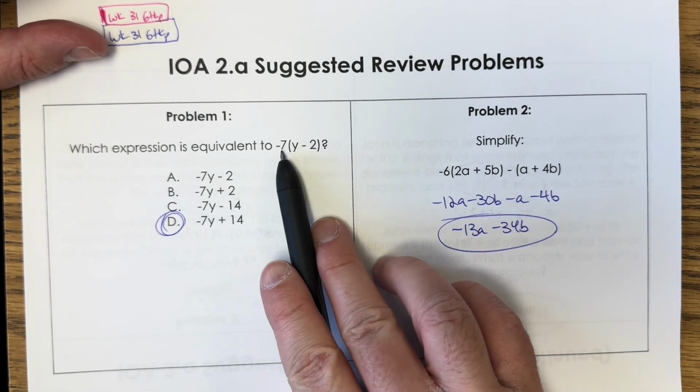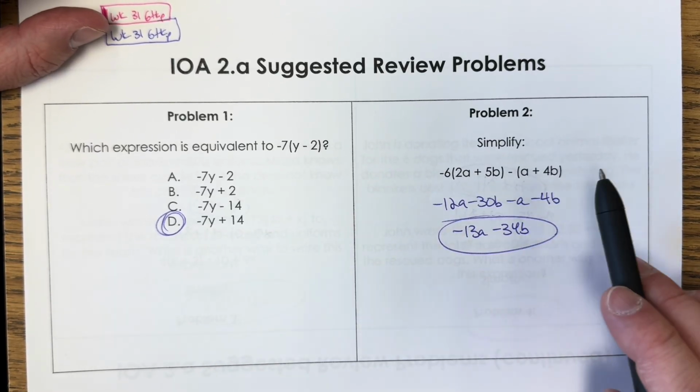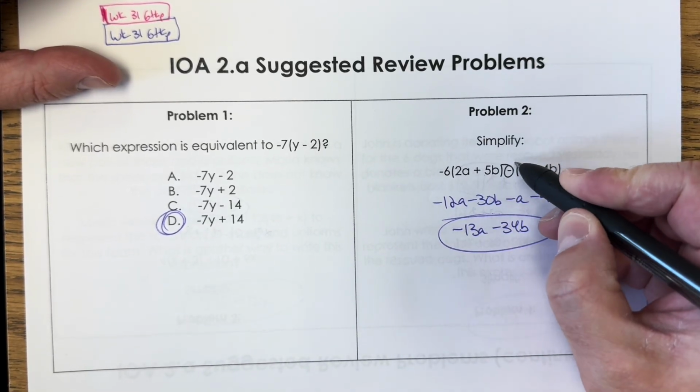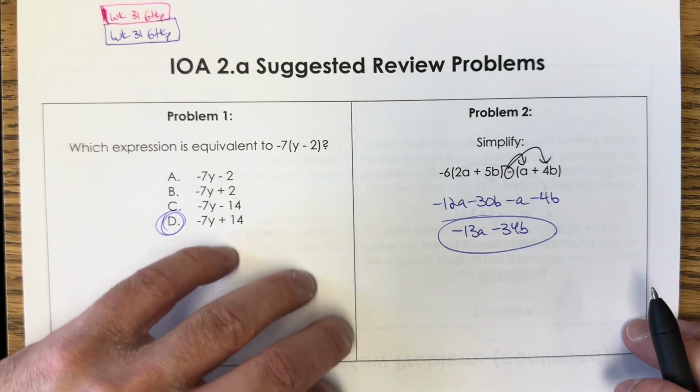Okay, equivalency, we're going to distribute the -7 and solve, or simplify, and D is the answer. Same here. Be careful with this negative. We have to distribute this as a -1. All right, and that's going to change the signs. That is the answer there.